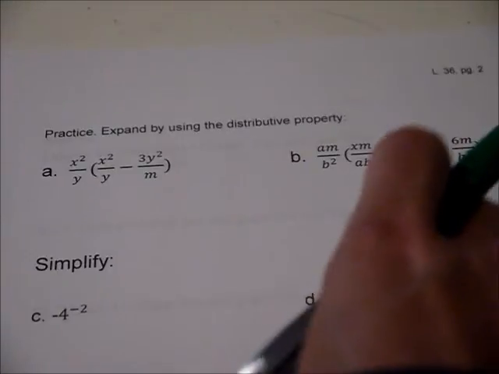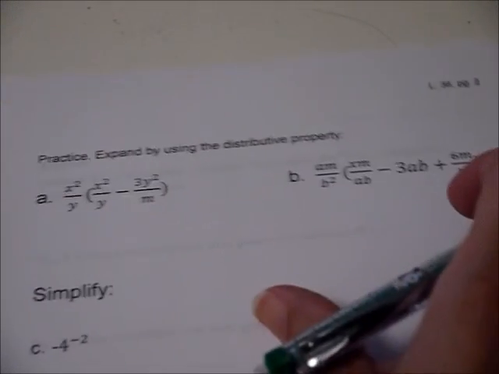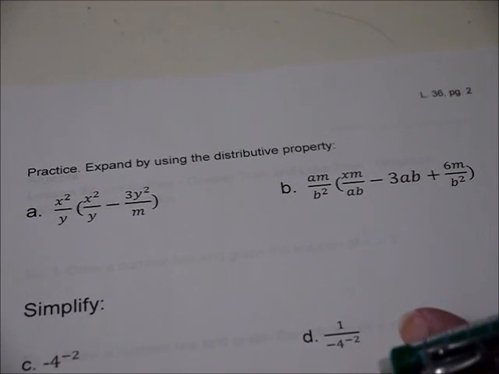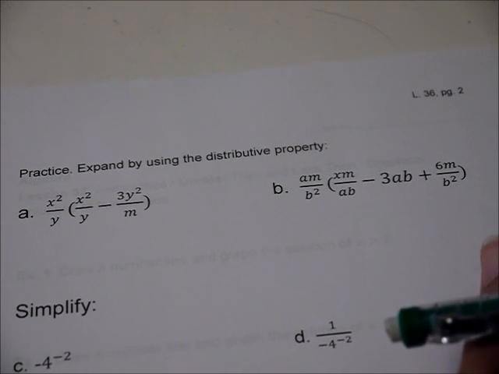And now we have practice. So go ahead and, if you want, shut me off or pause me, and then we will do these together, or just check your answer in the answer key. And you may begin now.